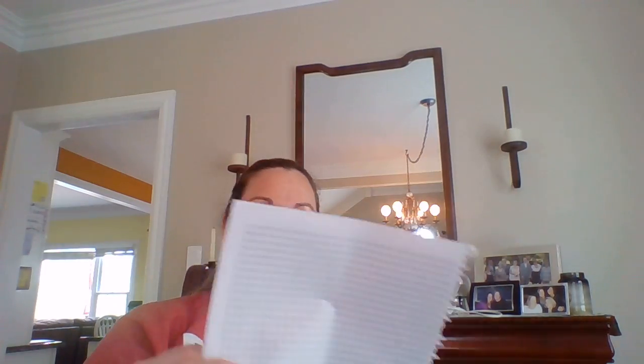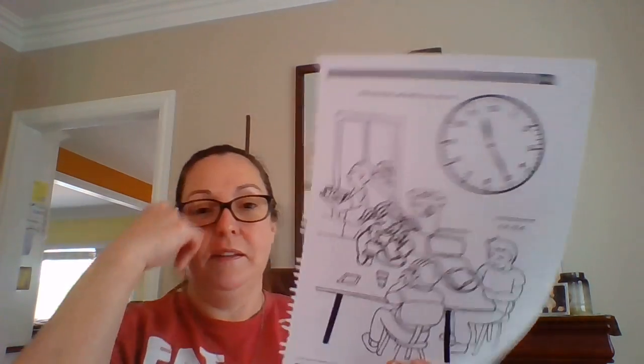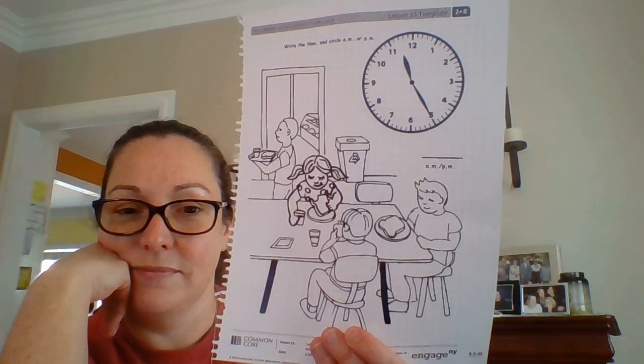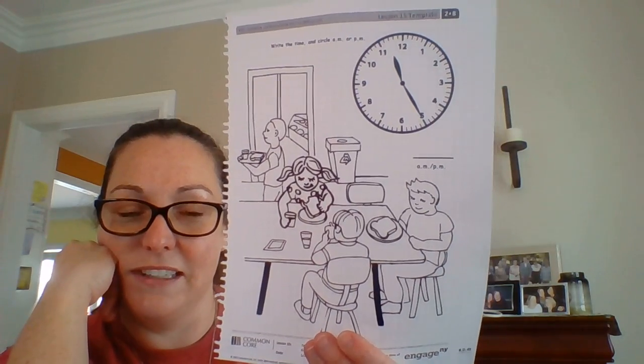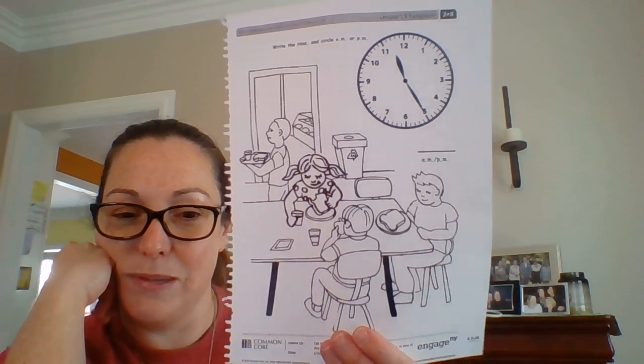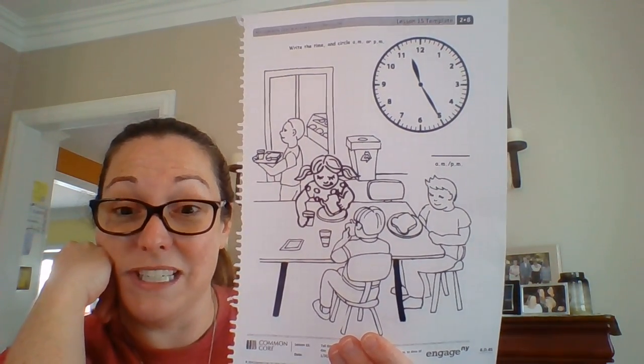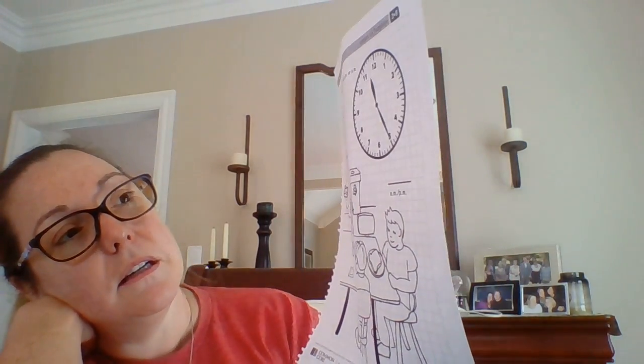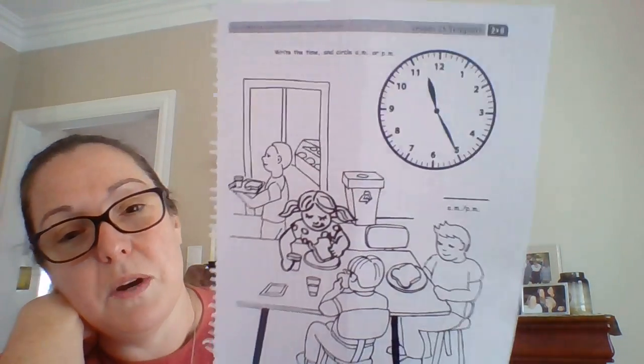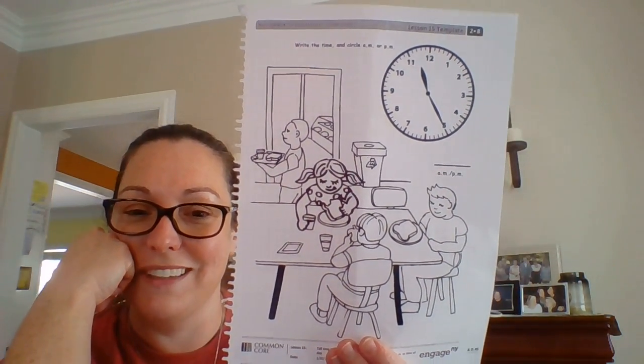All right, I think that goes through all of my AM, PM pictures. Oh, no, here's one. Here's one. What are they doing here? Looks like they're eating again. Looks like a sandwich. That makes me think lunch. All right, let's see what time it is on the clock, though. 11:25. This one's a trick.